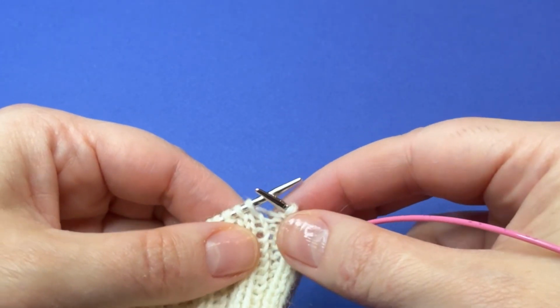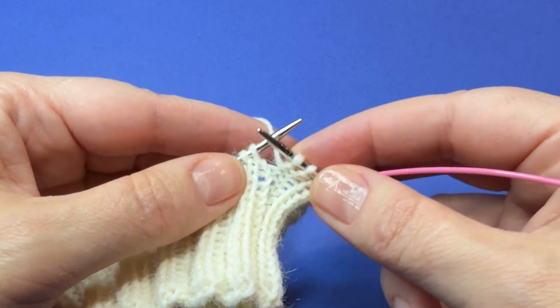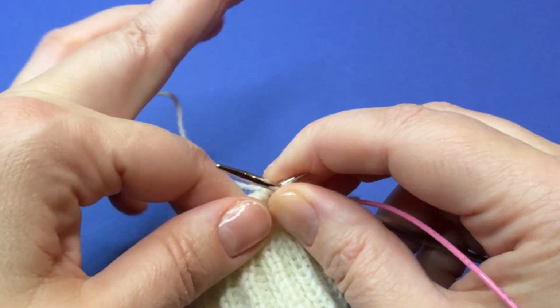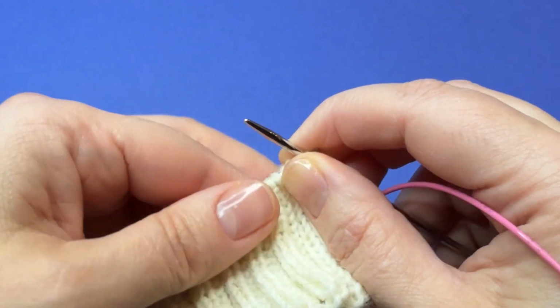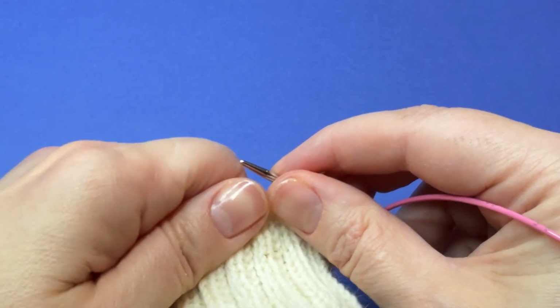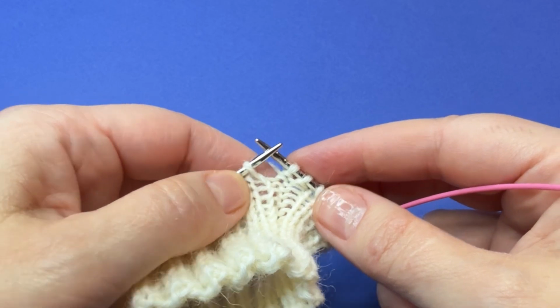Just remember that for knit stitch we pull our yarn from back to the front, and it looks like a little V. And for purl stitch, we pull our yarn from front to back, and we always have this horizontal line of yarn in front of the stitch. That's how you know which one is which.